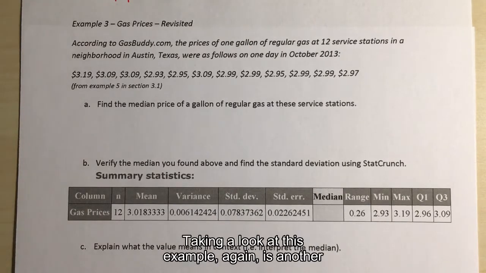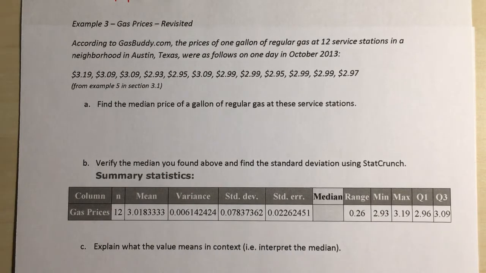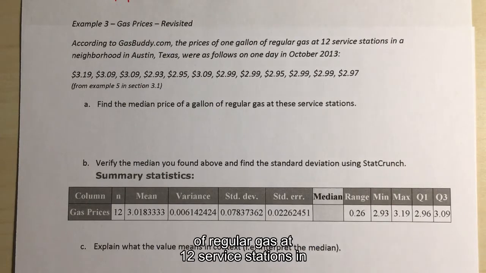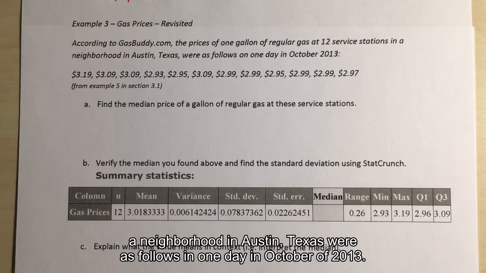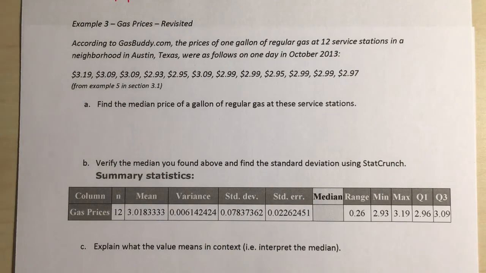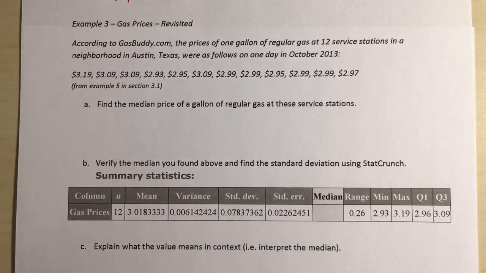So taking a look at this example, again, this is another example that we looked at back in section 2.1. According to GasBuddy.com, the prices of 1 gallon of regular gas at 12 service stations in a neighborhood in Austin, Texas were as follows on one day in October of 2013. All right, so we're asked to find the median price. So median price means we are going to start by listing these in order.